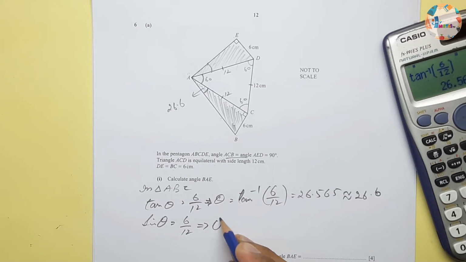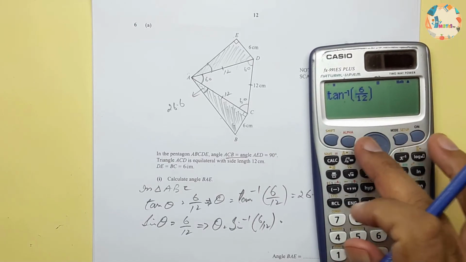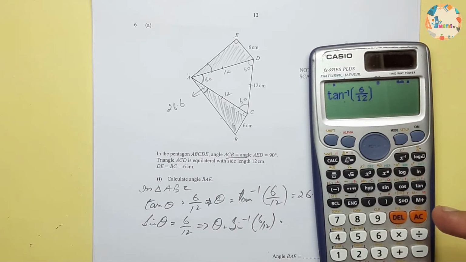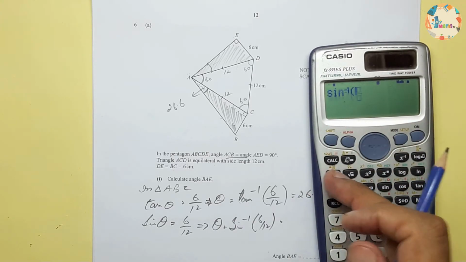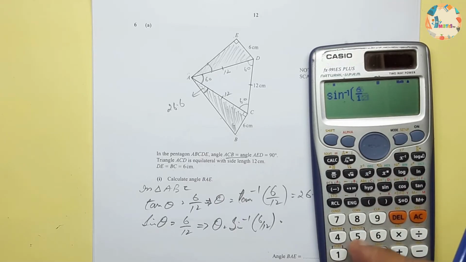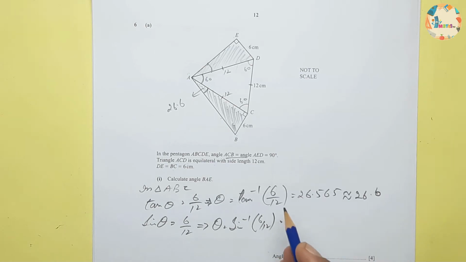So this implies theta is equal to sine inverse of 6 over 12, and this is equal to 30 degree. So theta will be equal to 30.